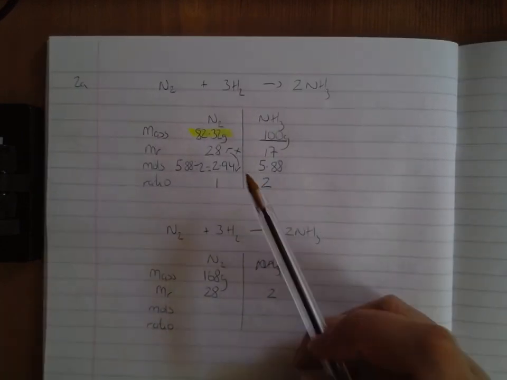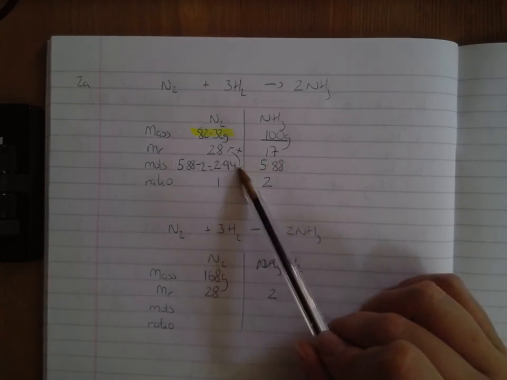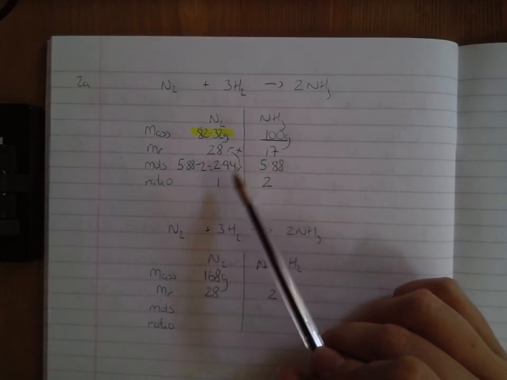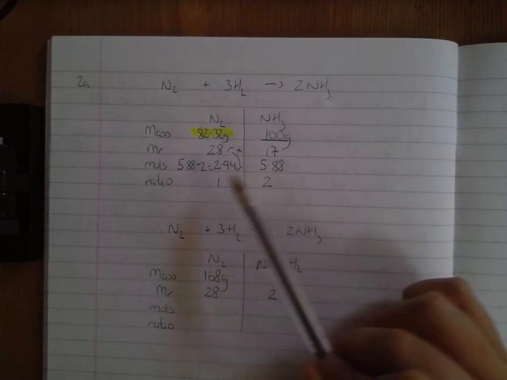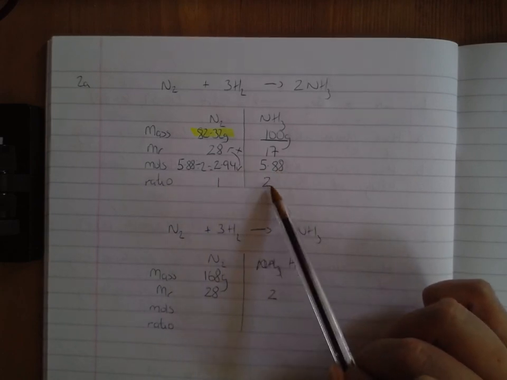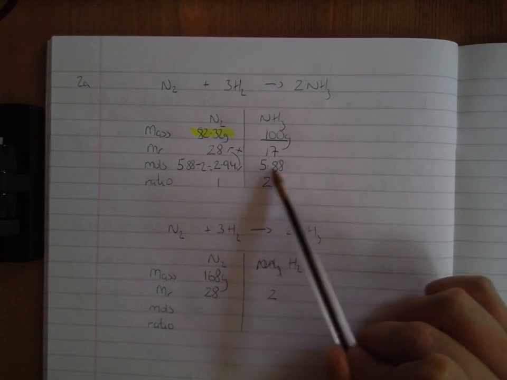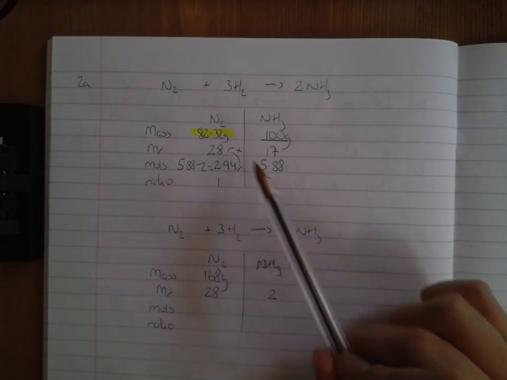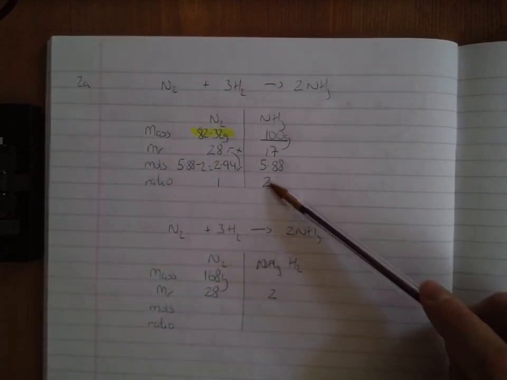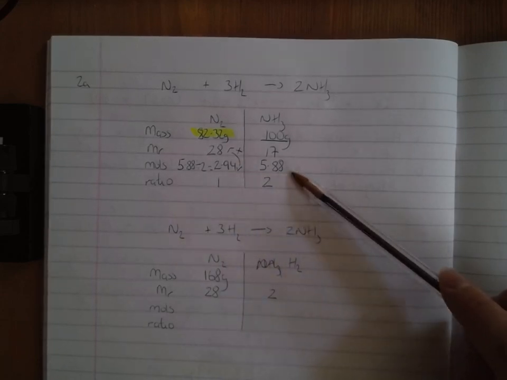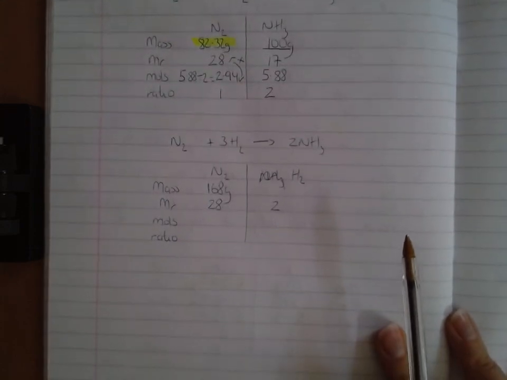So again, with the ratio, it's harder to see because I'm using decimal places, but the relationship here between 1:2 and 2.94 to 5.88 is the same. To get from 1 to 2, I would need to multiply by 2. To get from 2.94 to 5.88, I would need to multiply by 2. Or if you're going from the right to the left, then you're dividing by 2 each time. 2 divided by 2 is 1. 5.88 divided by 2 is 2.94. So the relationship is the same. Okay, last one.